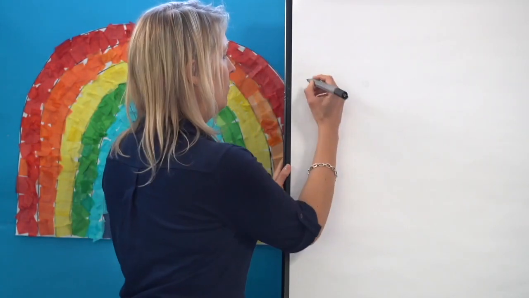Let's spell shelter. Segment the sounds with me. Shelter. Sh-e-l-t-er. Let's count how many sounds there are. Sh-e-l-t-er. That's 5 sounds. Watch me write shelter, and remember we need 5 sounds. Start with a digraph.